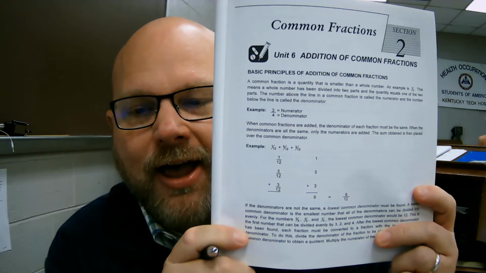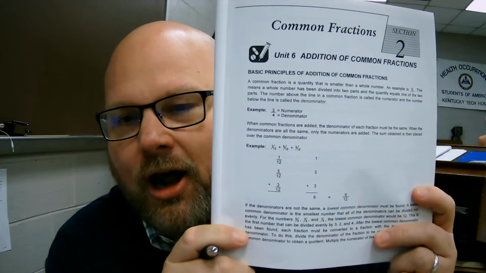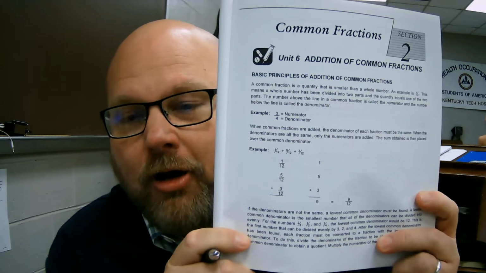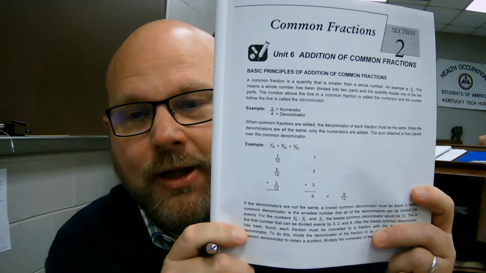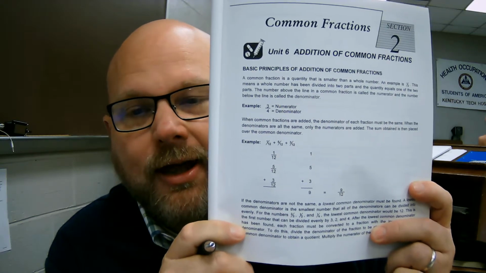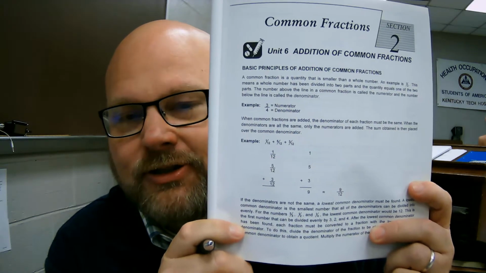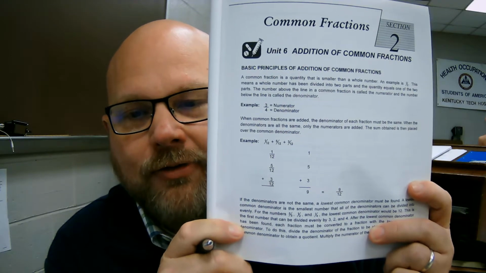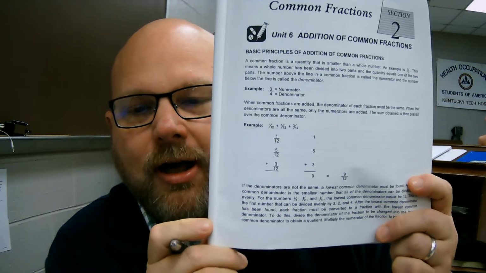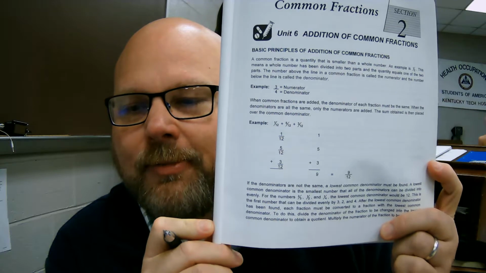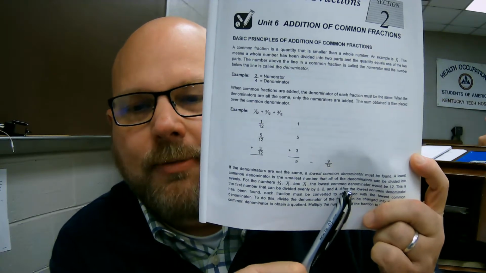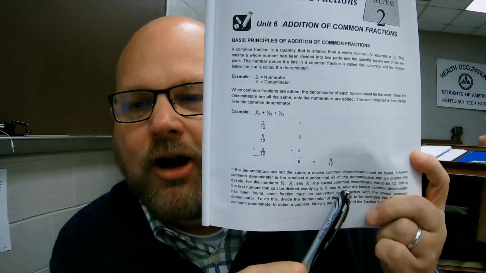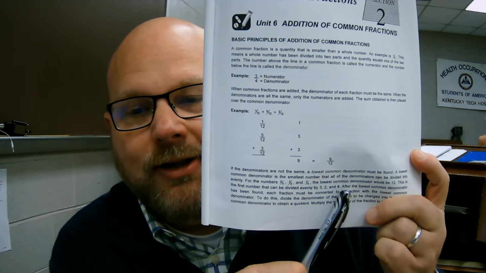So you have to find the lowest common denominator that the denominators can go into. So when the denominators are not the same, the lowest common denominator must be found. A lowest common denominator is the smallest number that all the denominators can be divided into evenly.